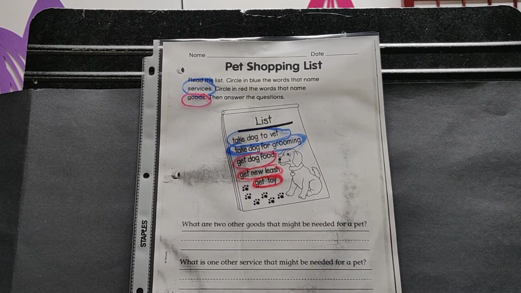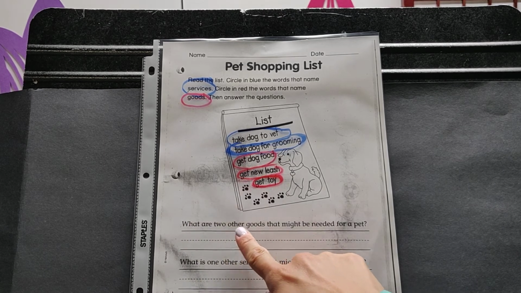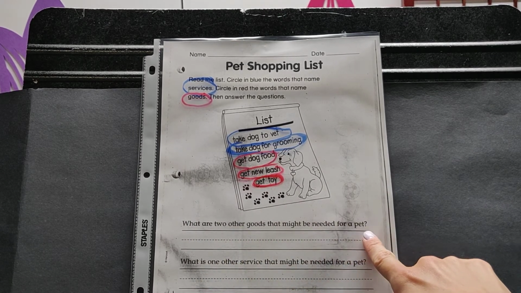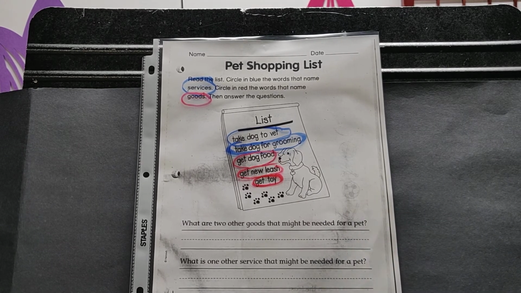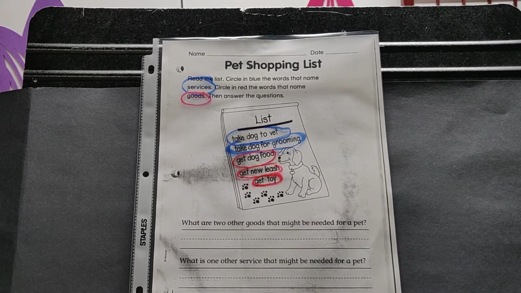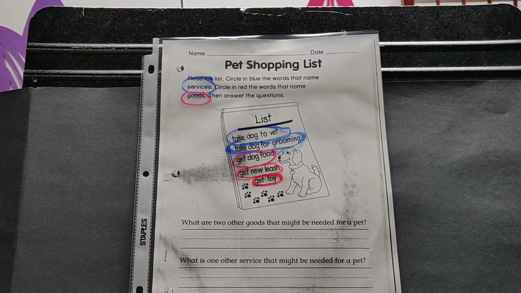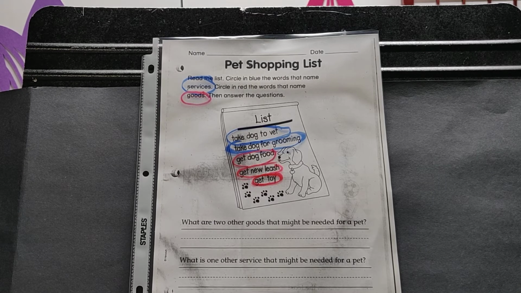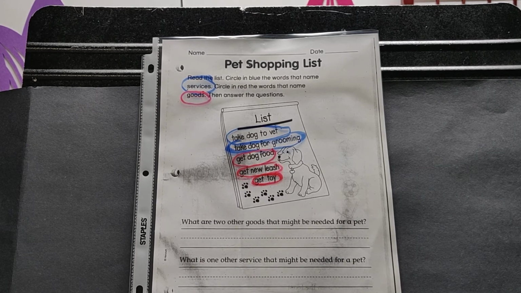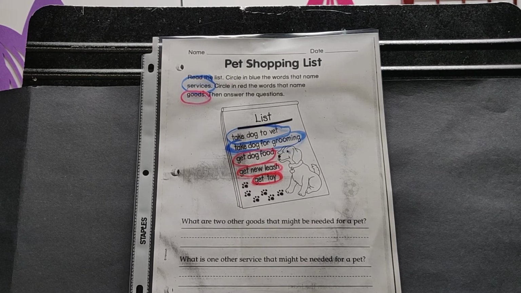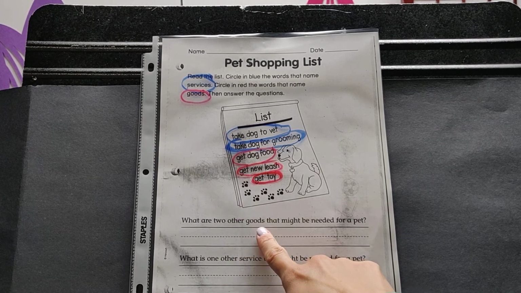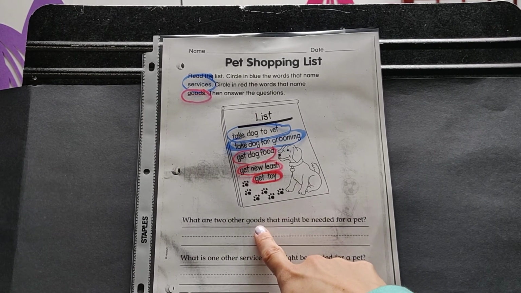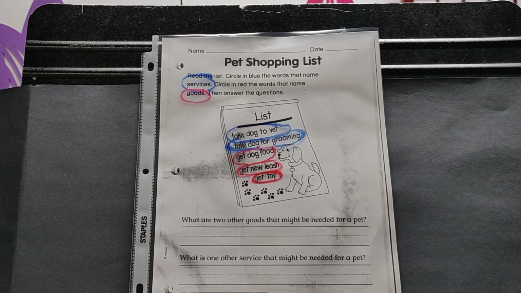Okay, now let's answer some questions here at the bottom. What are 2 other goods that might be needed for a pet? Now, it could depend on what kind of pet you're thinking about. You could continue thinking about a dog. You could think about a cat. Or you could totally change and start thinking about a fish or a bird. Okay, that's totally fine too, because a fish and a bird need totally different things than a dog or a cat. Okay, so I'm going to actually continue with this dog example here, but if you want to change, that's totally fine. You need to list 2 other goods, meaning things that you would buy at a store that you would need for a pet.